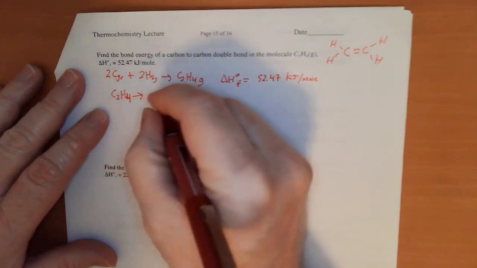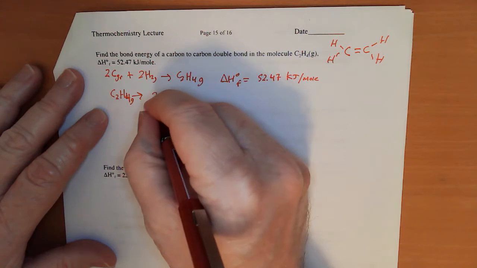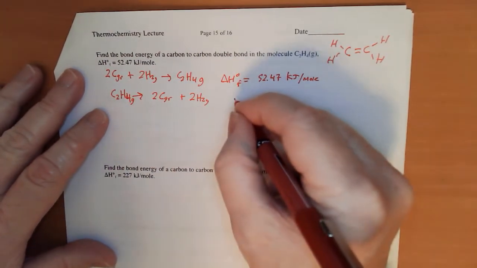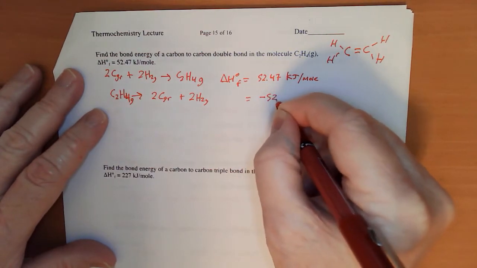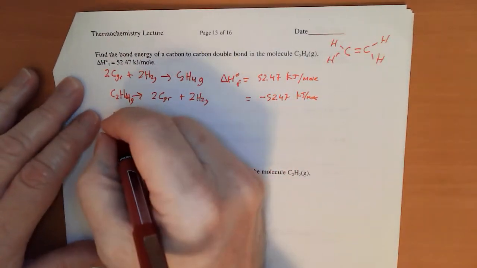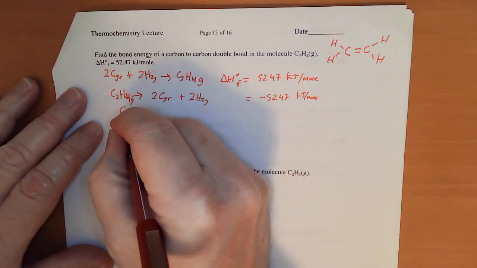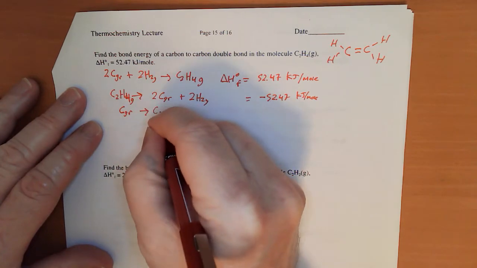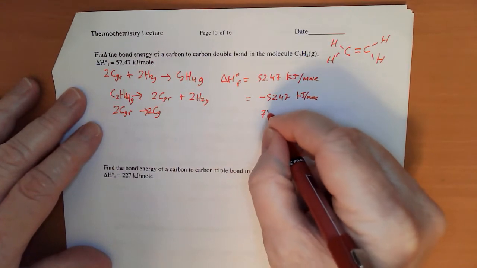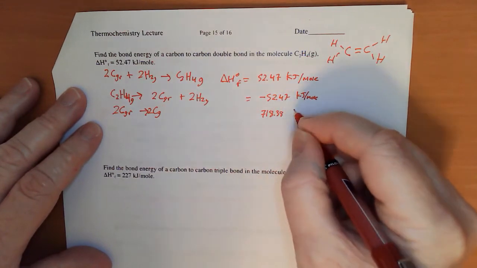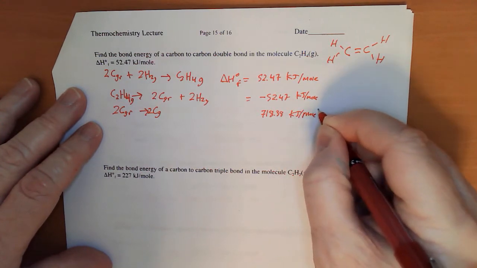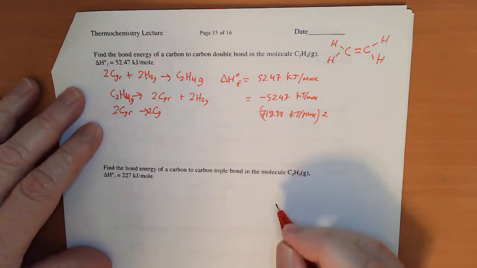C2H4 gas is going to give us 2 carbon graphite and 2 H2 gas, and my delta H is now negative 52.47 kilojoules per mole. I can get rid of the graphites the same way I just did in the previous problem. Okay, 2 carbon graphite to 2 carbon gas, the delta H naught is 718.38 kilojoules per mole, and I'm multiplying by the 2 moles.